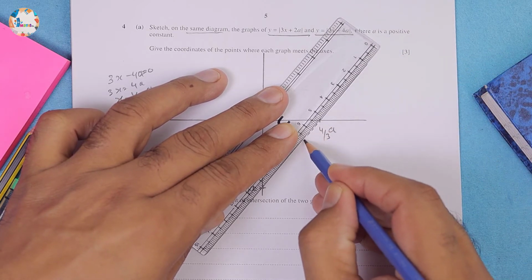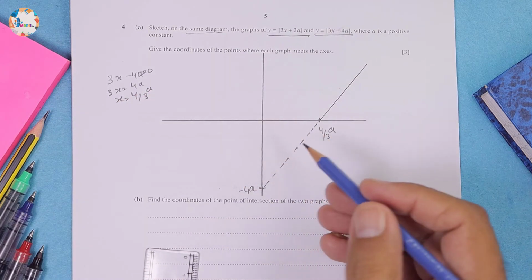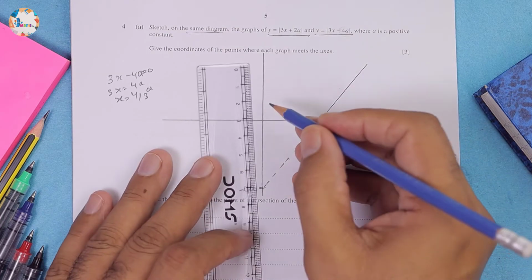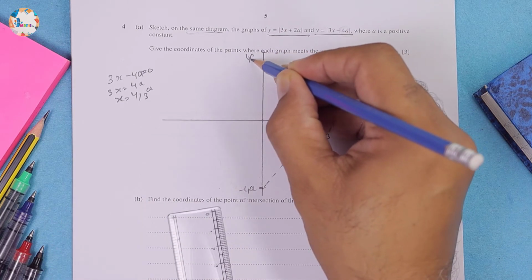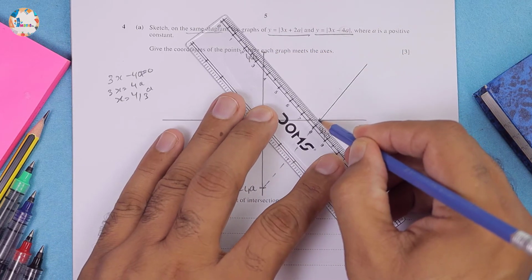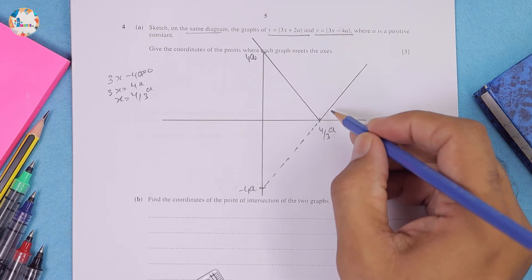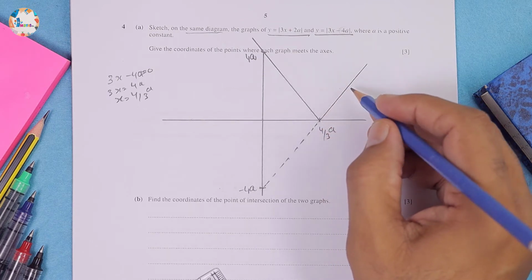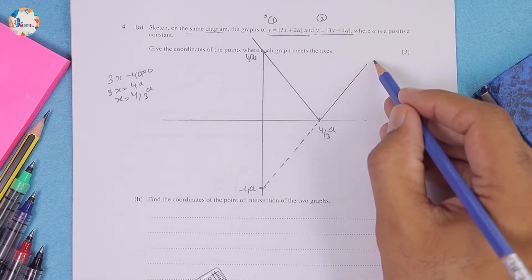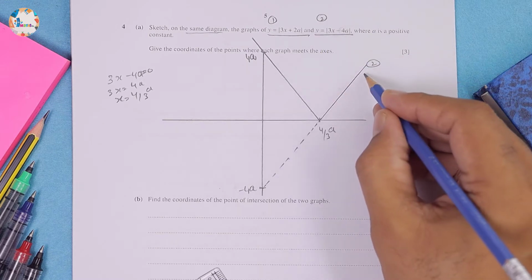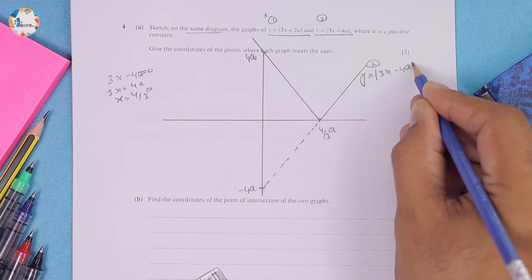And this one I'm drawing as a dotted line because we want to shift this negative side to the positive side. So this is -4, so it will be shifted to the positive side. Roughly around here will be positive 4a, and we can shift this graph to the positive side like this. Now this is our shifted graph. We are done with this. This is equation 1 and this is equation 2, which is this equation. We can even write the equation y is equal to 3x minus 4a and mod.